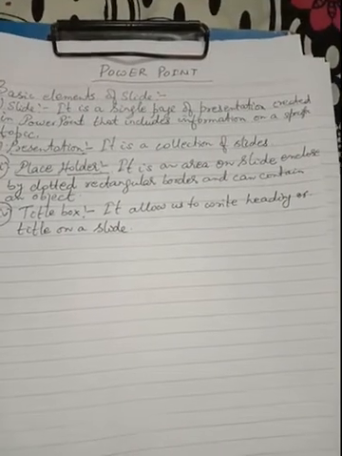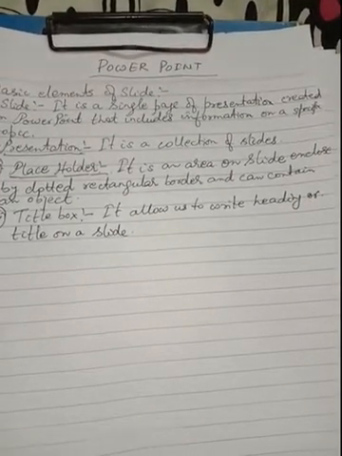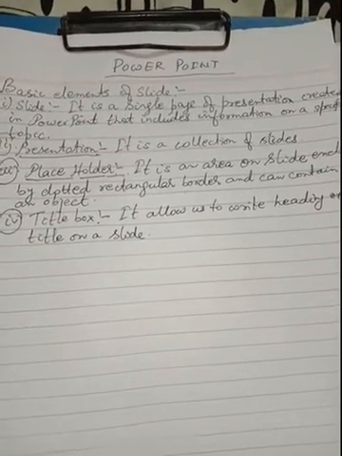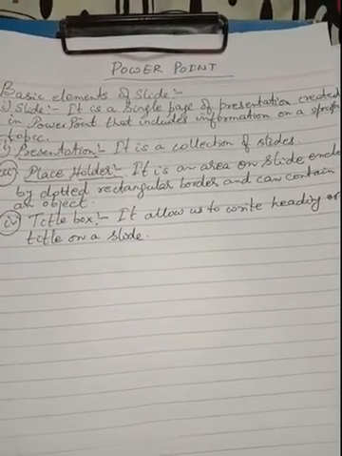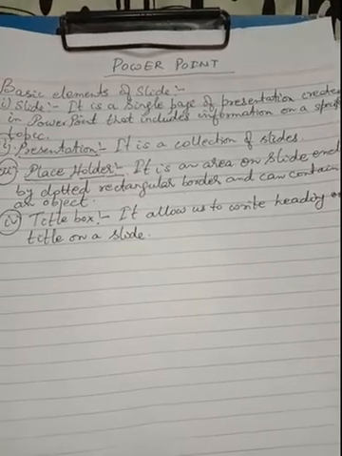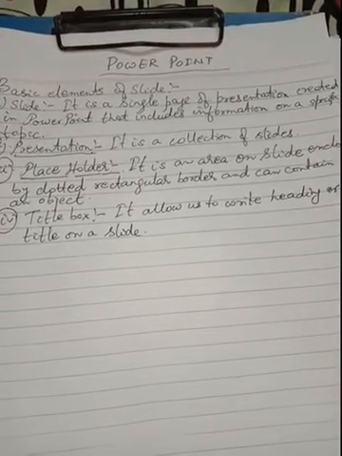So what is a title box? The title box generally allows us to write headings or titles on the slide. It is present on the slide with the slide layout, and in all the slides we have a title box. The title box is indicated by click to add title.